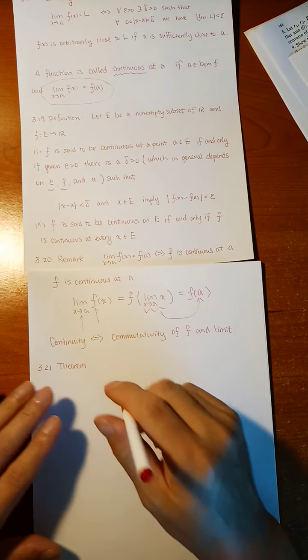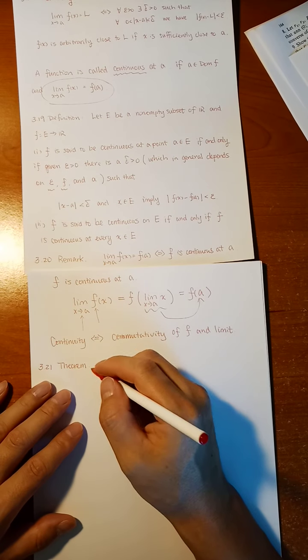Next, let's see some properties or the characterizations.